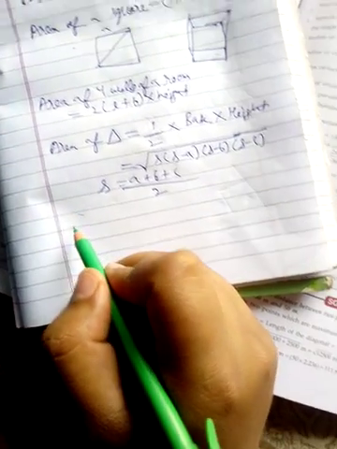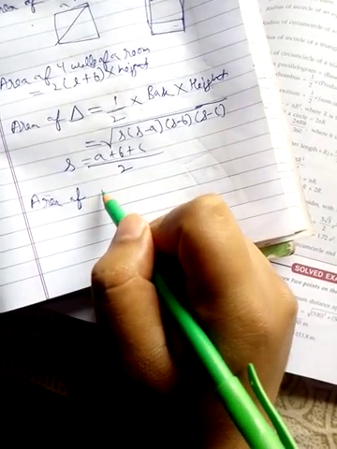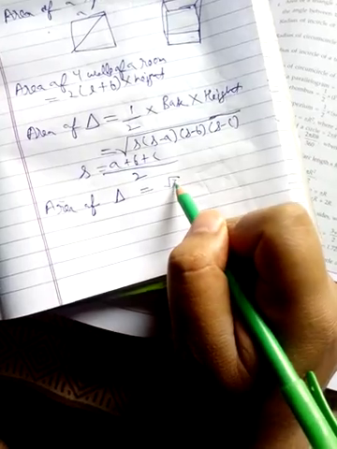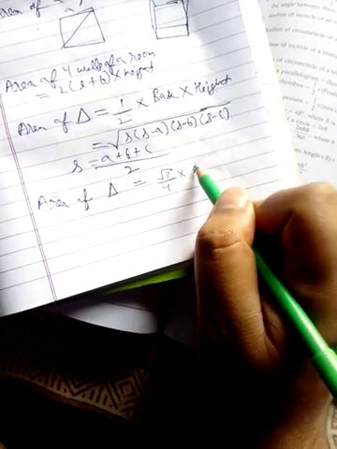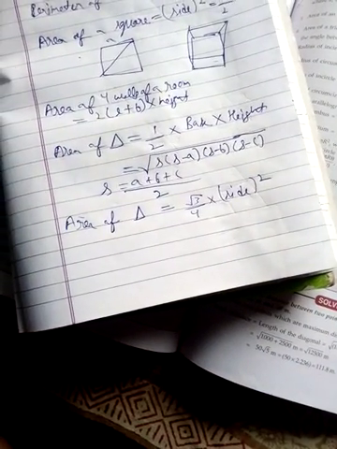Area of an equilateral triangle. The area is under root 3 by 4 into side square.